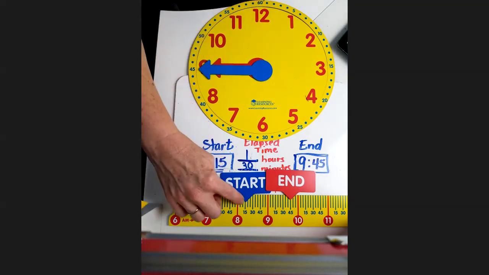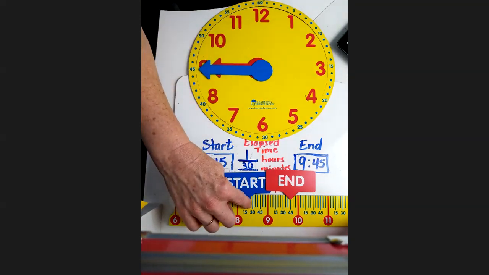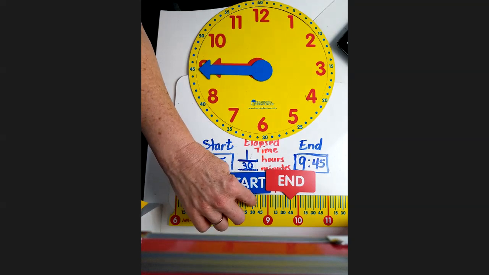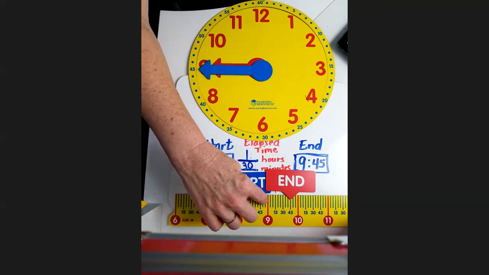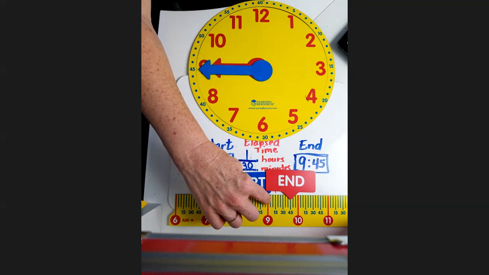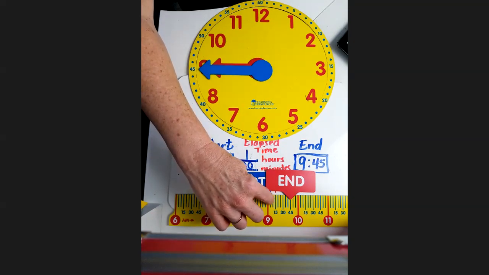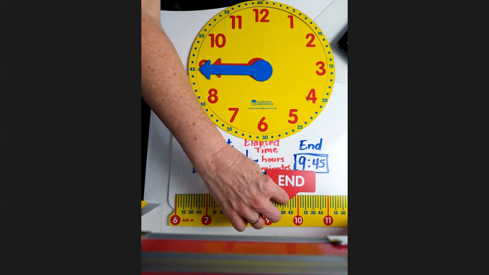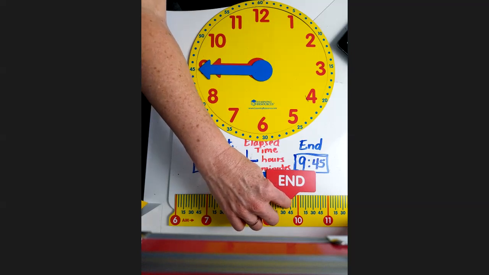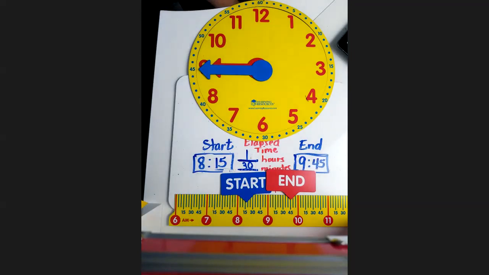Let's try it. 5, 10, 15, 20, 25, 30, 35, 40, 45, 50, 55, 60. I'm at 9:15 for an hour, and I've got to go again. I've got to start again at 0, right? So 5, 10, 15, 20, 25, 30. All right, so 1 hour and 30 minutes.